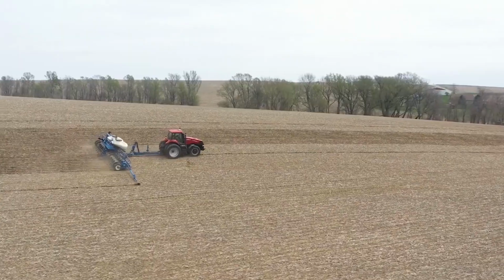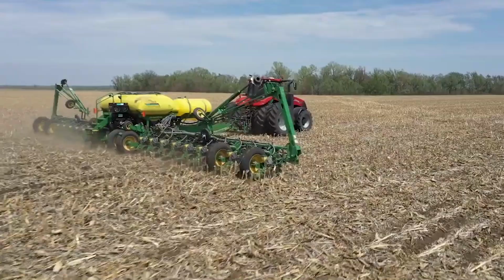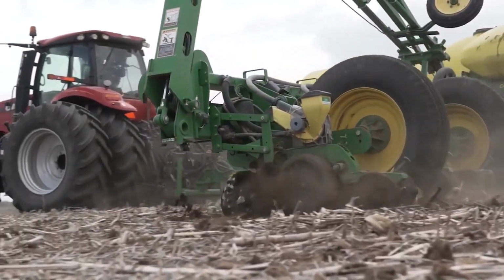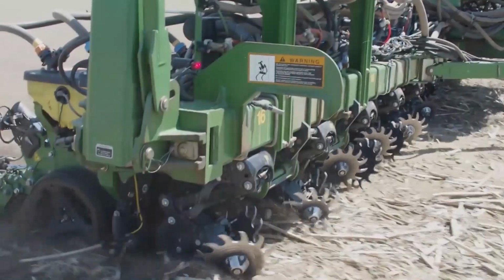Precision Planting System, the ultimate seed user that knows just how to plant those crops with precision, making every row look like a work of art.